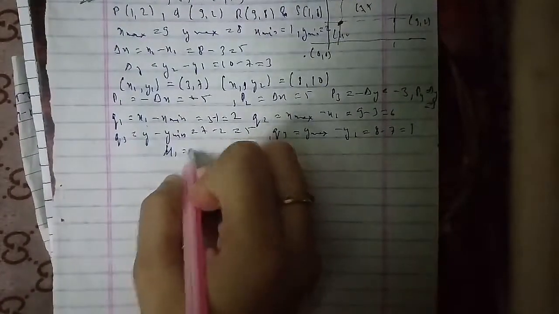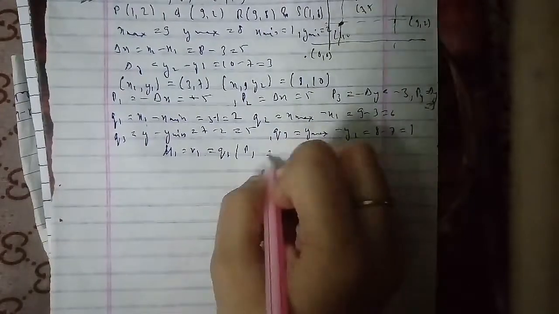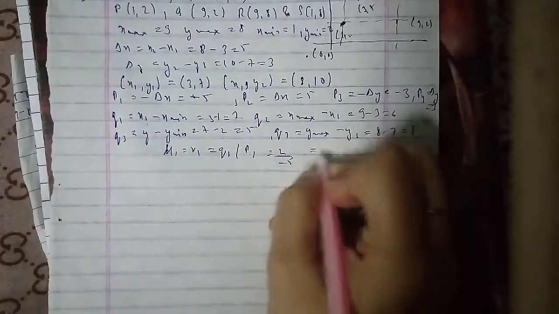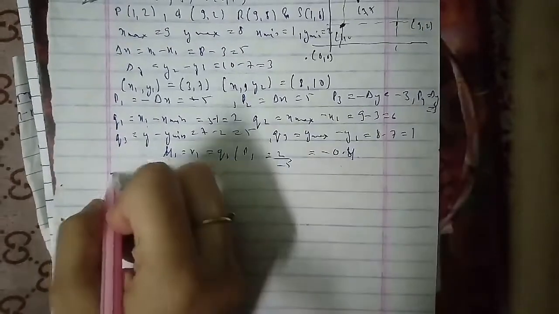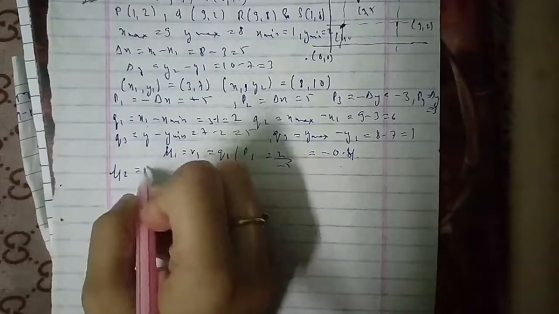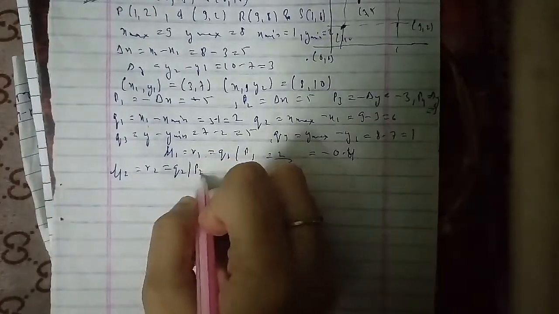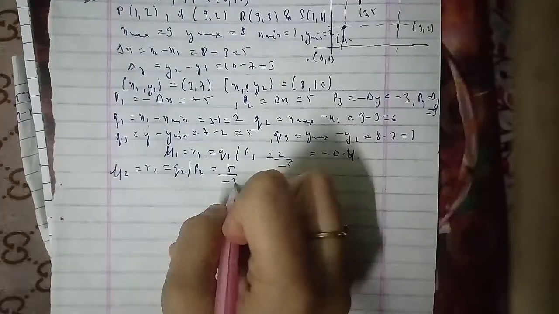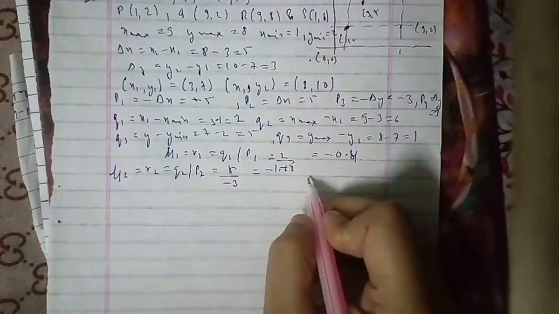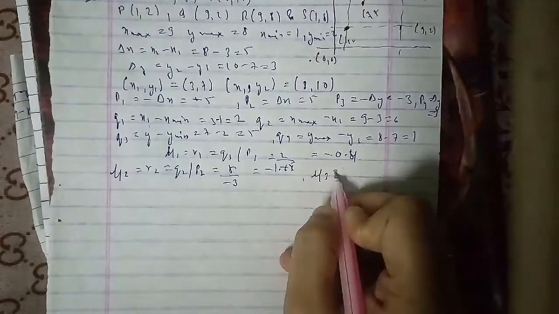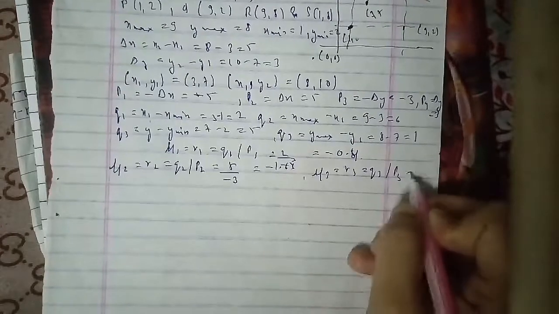The other is mu2, that equals r2 equals q2 upon p2, that is 6 upon 5, the answer is 1.2. Then mu3 equals r3 equals q3 upon p3, that is 5 upon minus 3 equals minus 1.66. And then mu4, along with mu2 and mu3 as well.